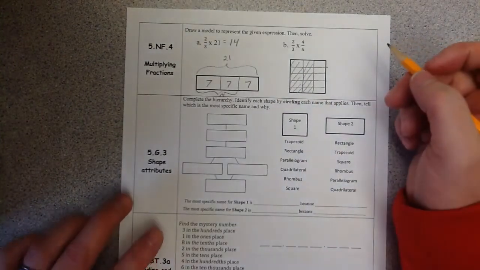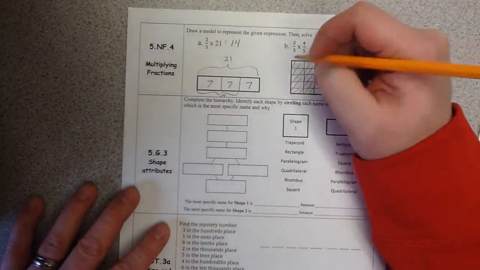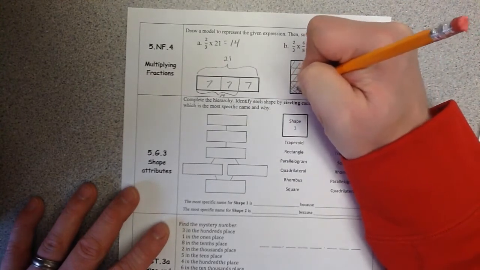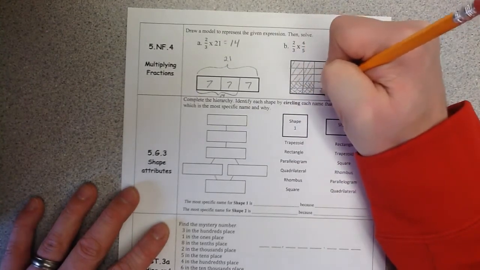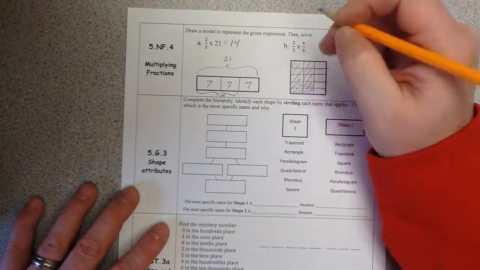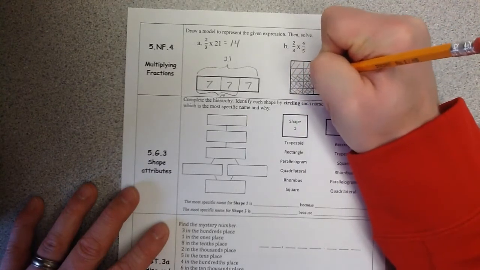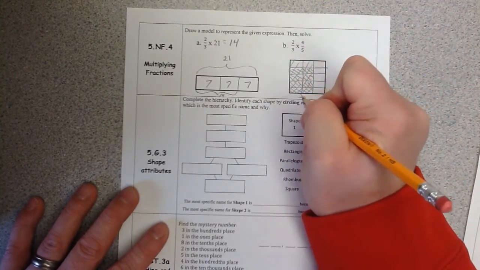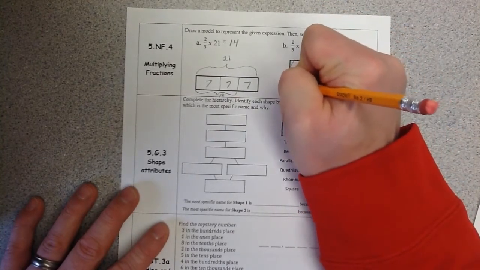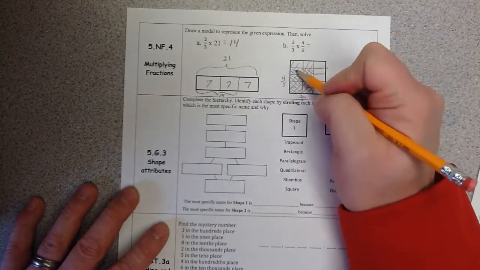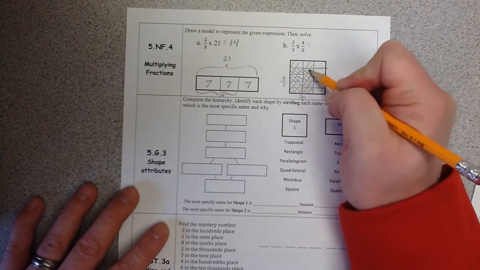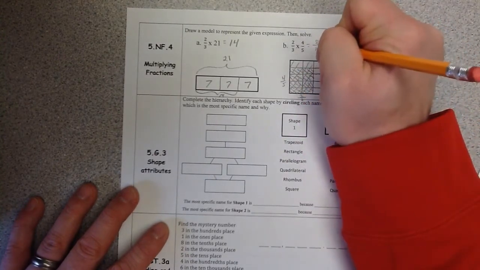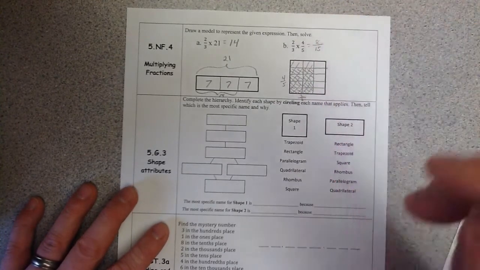There's my fifths, and now I need to do 4/5. So 1, 2. I could shade these in, but I don't need to because I'm only concerned with the overlap. 3, 4. So this represents my 2/3. This represents my 4/5. And now when I look, I have 1, 2, 3, 4, 5, 6, 7, 8 out of a total of 15 equal pieces.